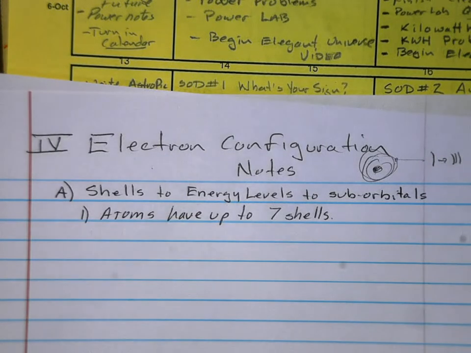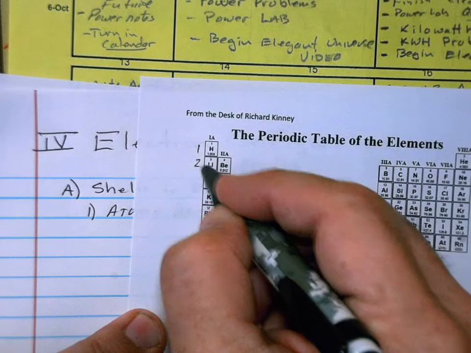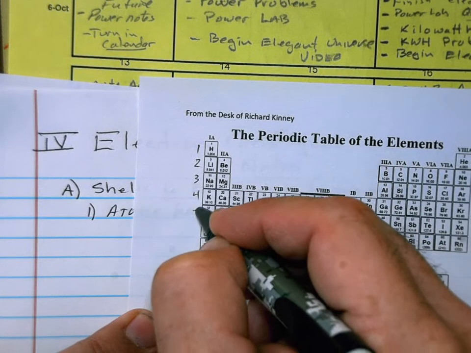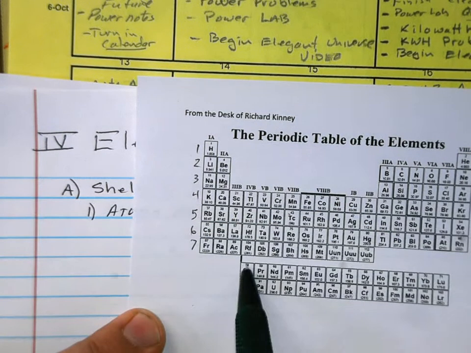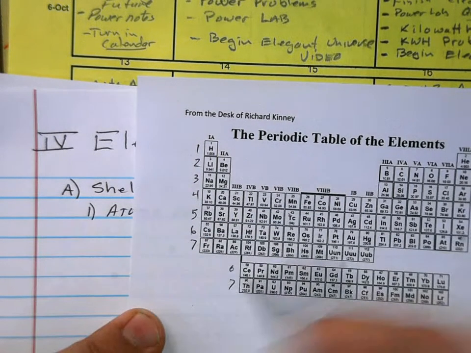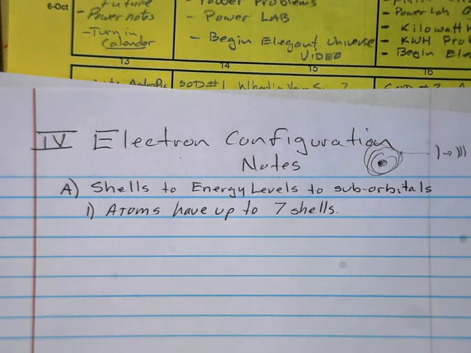When we look on the periodic table, we see that there are 7 periods, and that correlates to each of the 7 shells that the atom has, and those guys are actually part of 6 and 7. Okay, so atoms have up to 7 shells. That's what we've been talking about up to now.